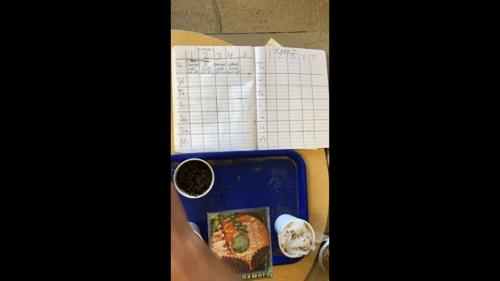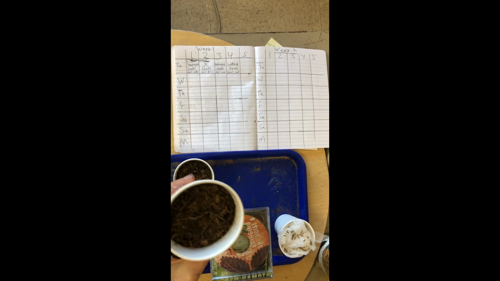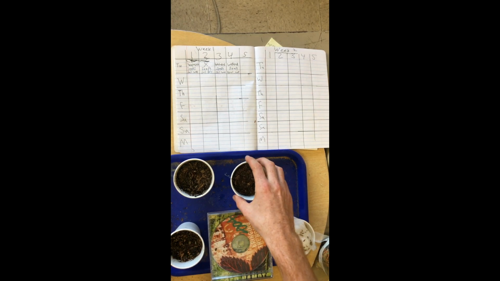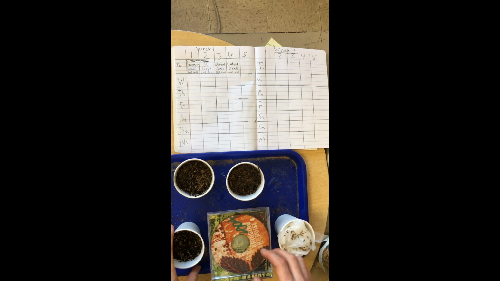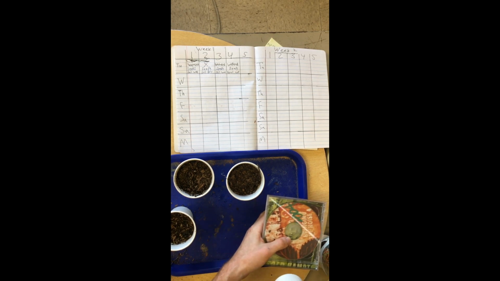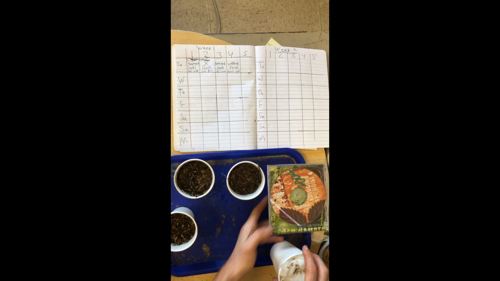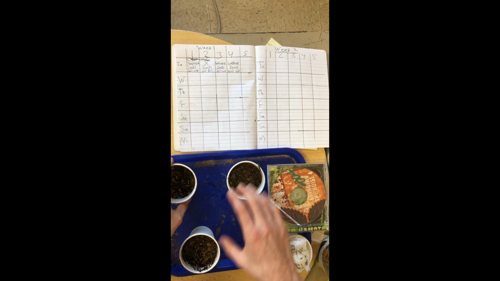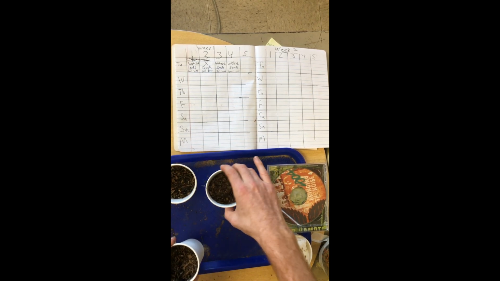For those of you who don't know what you're going to do with cup number 5, I'm going to spend a second, careful guys, not to spill your soil, talking about one idea, something that I'm going to be doing in my cup number 5. You can copy me or you can come up with your own idea. So right, cup number 5, we're allowed to do whatever we want with cup number 5.